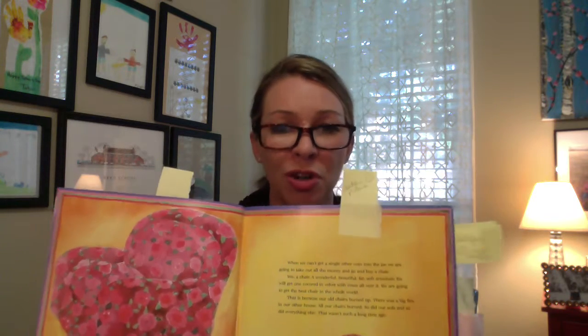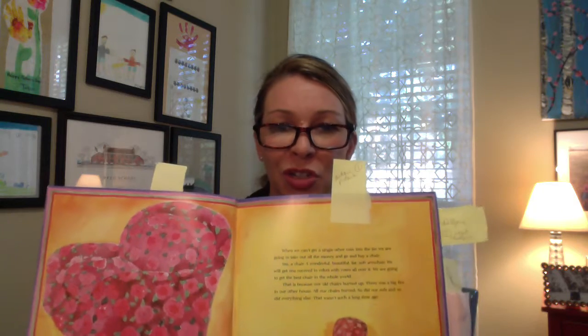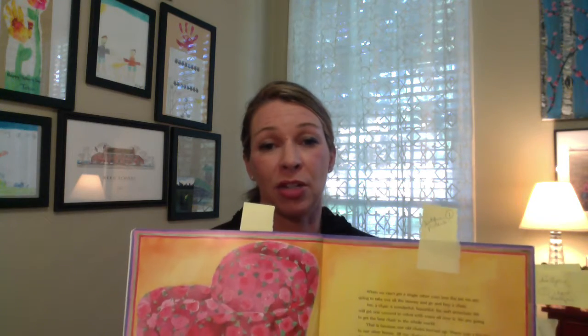Look at this gorgeous, gorgeous picture of this chair, and then I would illuminate to my students: "Yes, a chair, wonderful, beautiful, big, fat, soft armchair. We will get one covered in velvet with roses all over. We are going to get the best chair in the whole world." So, in my opinion, referring back to this page, I see this as a great teaching opportunity inside of this book. Then another standard that I see inside of this book is standard 3.